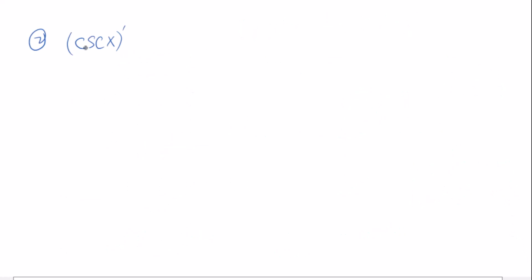Let's figure out the derivative of cosecant x. We will write down 1 over sine x first for this cosecant x.